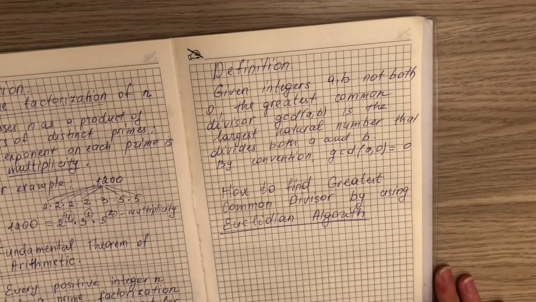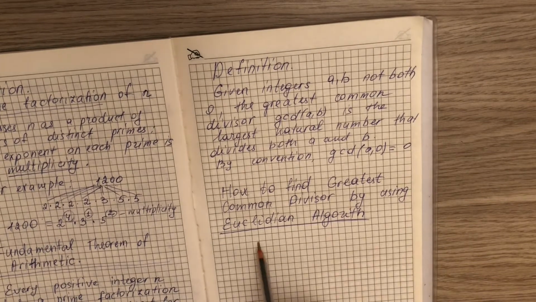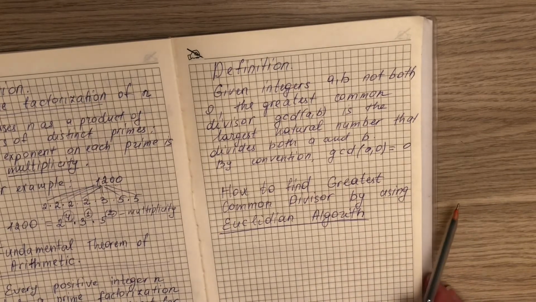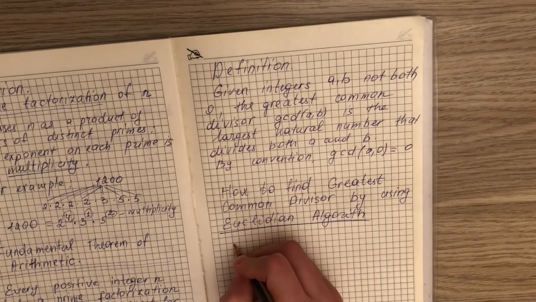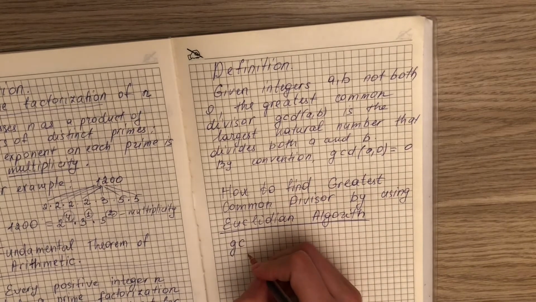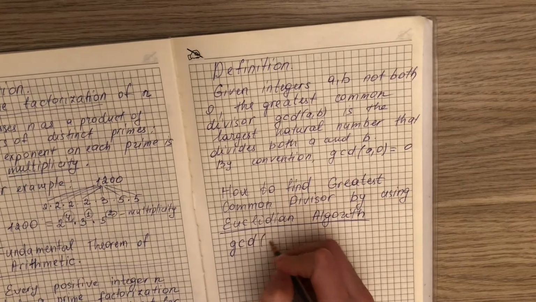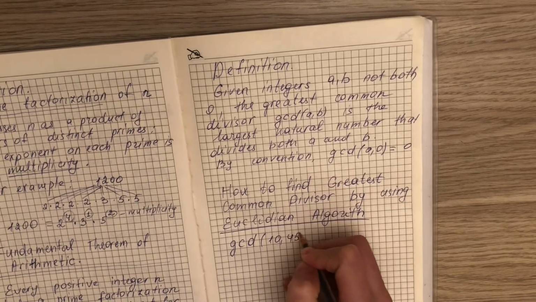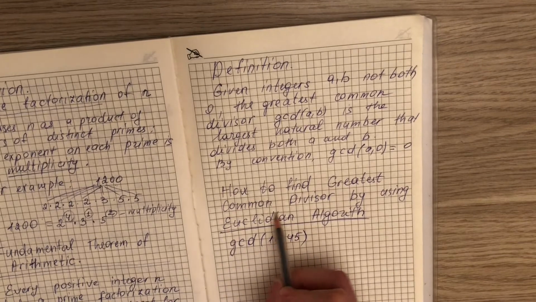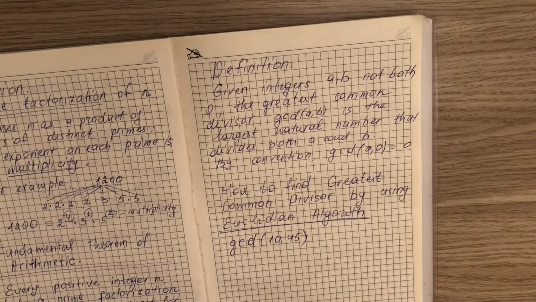Now let's find how to find the greatest common divisor by using the Euclidean algorithm. Today we will also learn the Euclidean algorithm. Let's find the greatest common divisor of 10 and 45. The greatest common divisor is the largest number which divides both 10 and 45.